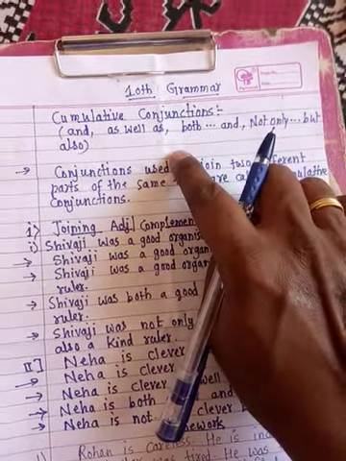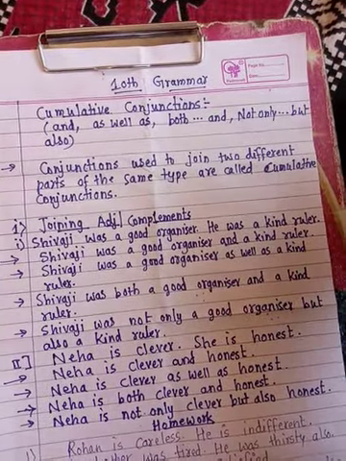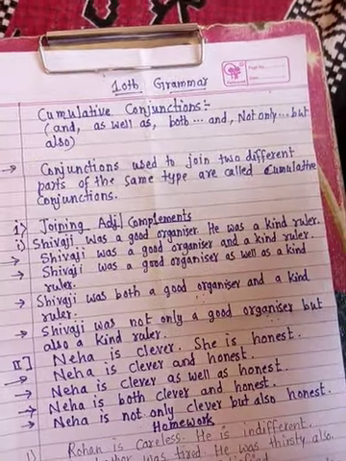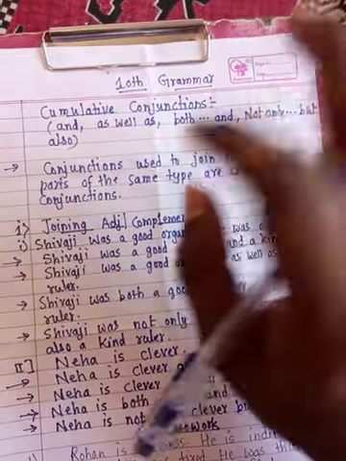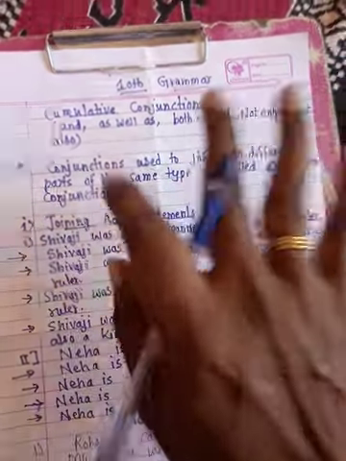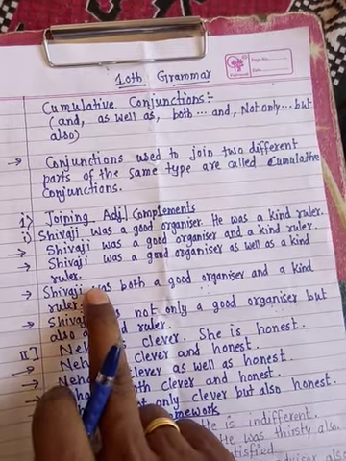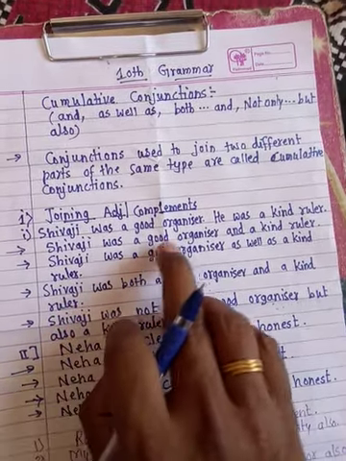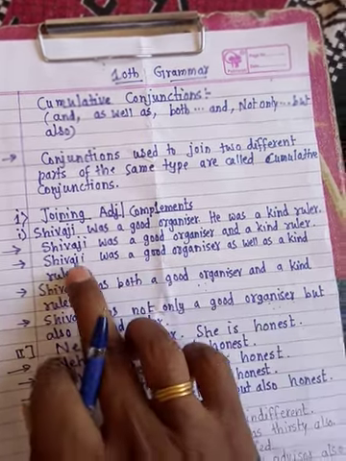And as well as are very clear, they are always used mostly in the middle. Even if used in the beginning there won't be any confusion, but the confusion is regarding both and not only but also. So here common parts are taken outside. Shivaji was. Now what is the first different part? A good organizer, and the second part, a kind ruler.